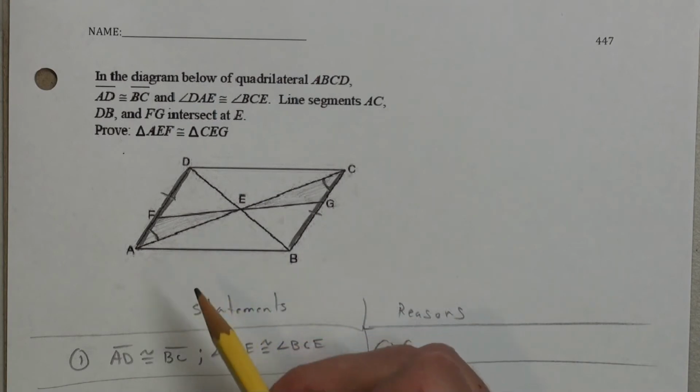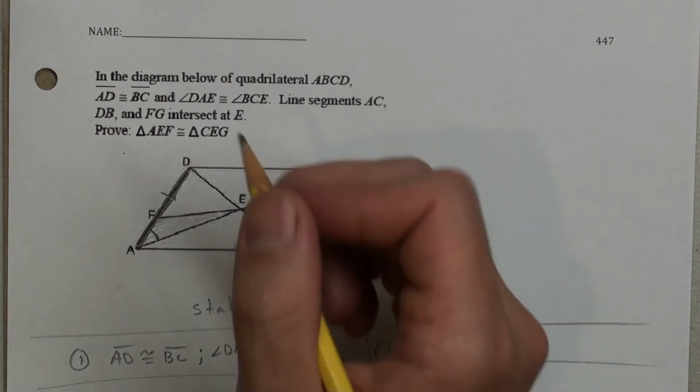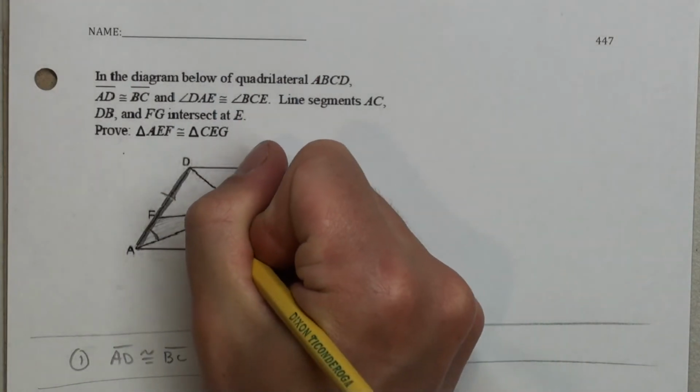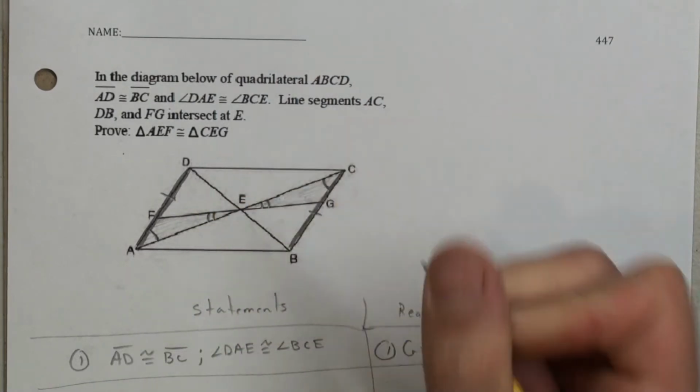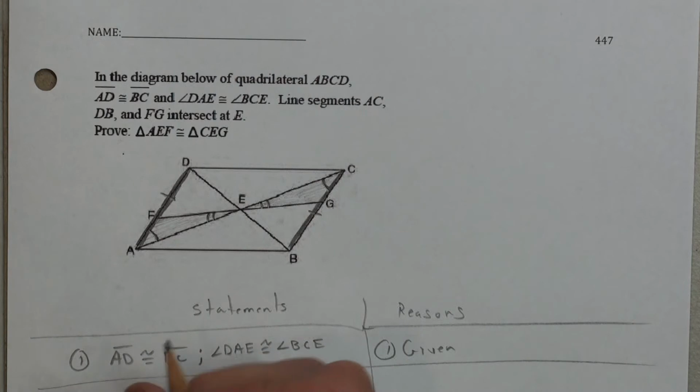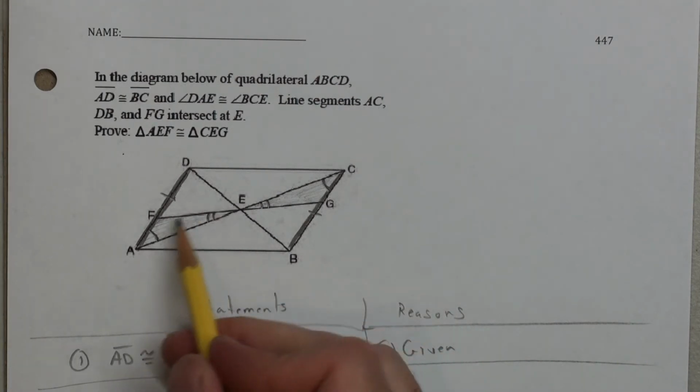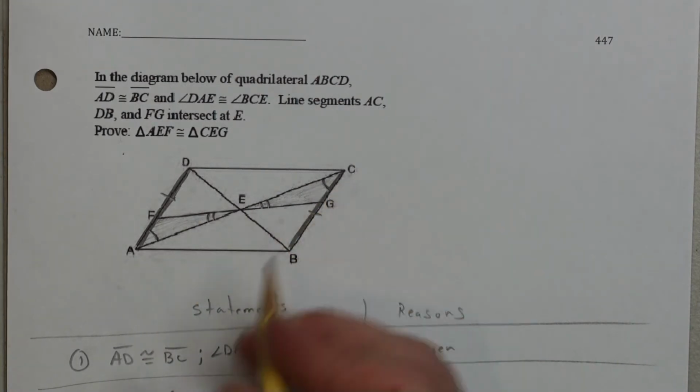And we already know one angle is congruent. We also know that this little angle right here is congruent to this little angle right here. So first I'm going to write angle AEF is congruent to angle CEG.